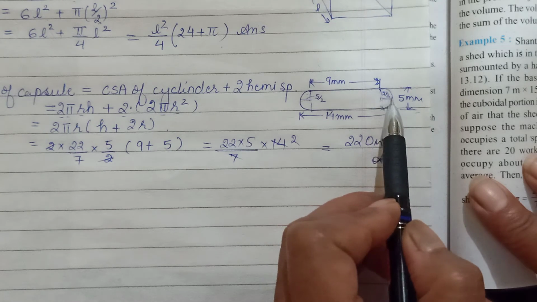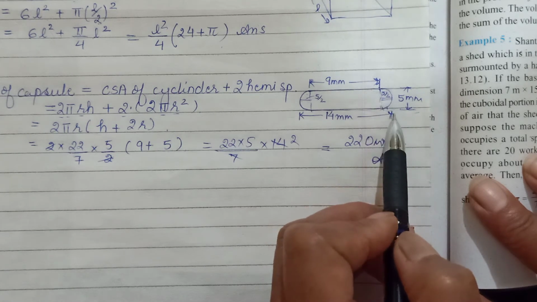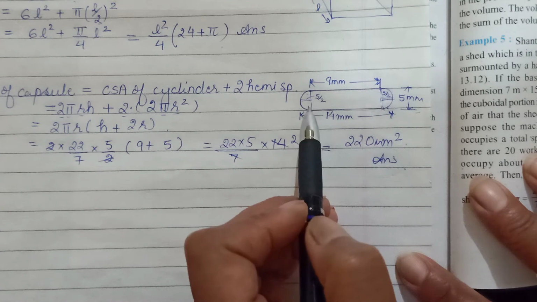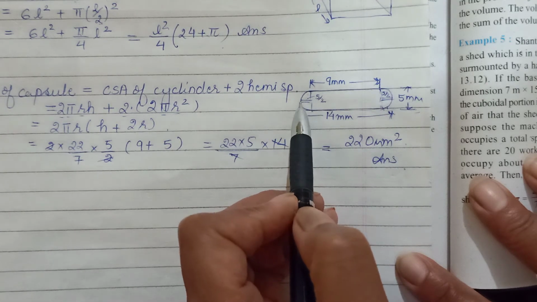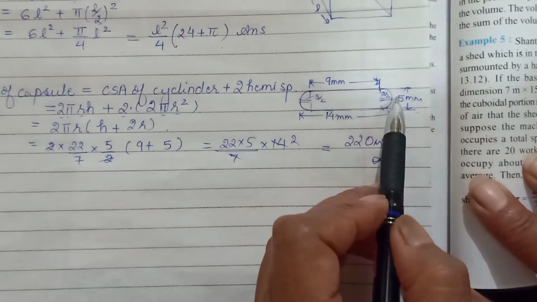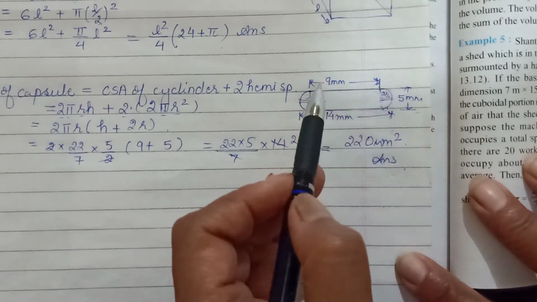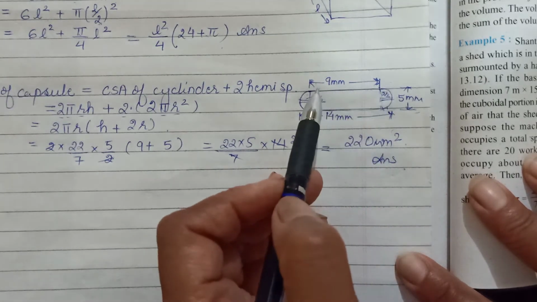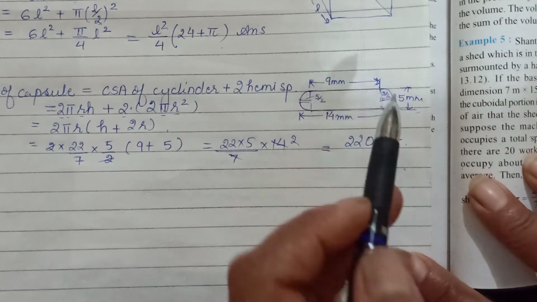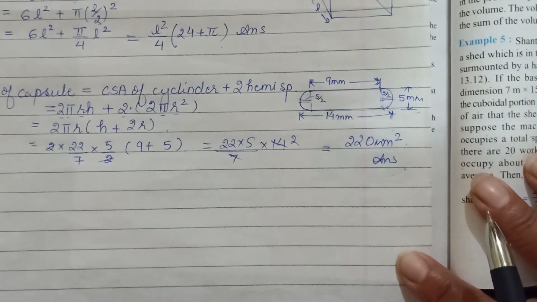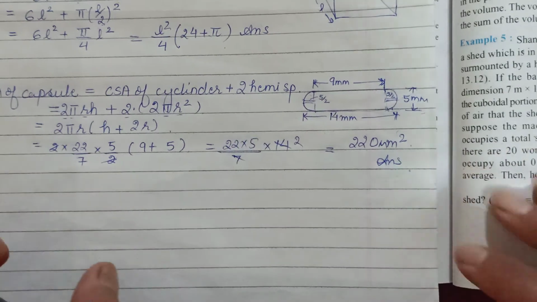So the radius of the hemisphere will be 5/2. So 5/2 this side, 5/2 this side gone from 14, so 5/2 plus 5/2, that is 5 total. So from 14 minus 5, the height of the cylinder in between will come out to be 9 mm. That is what you have to calculate and understand.